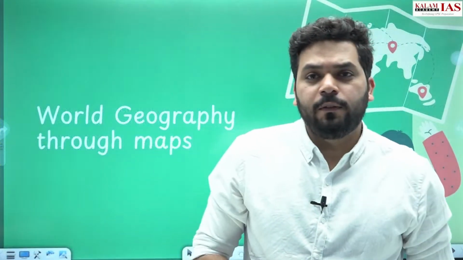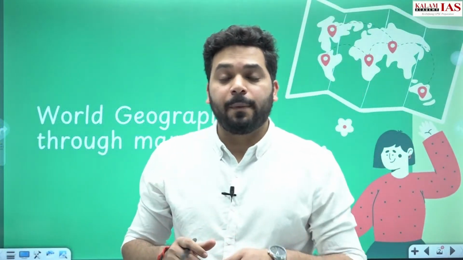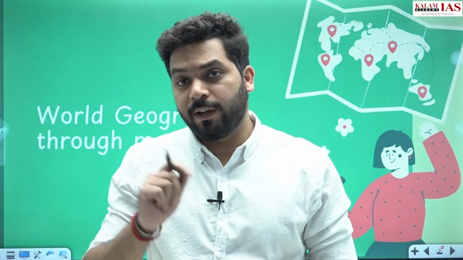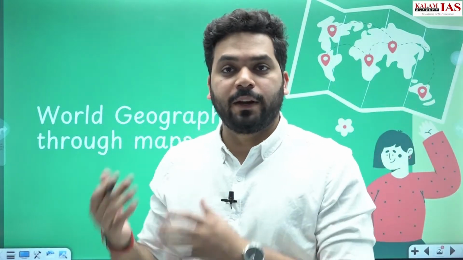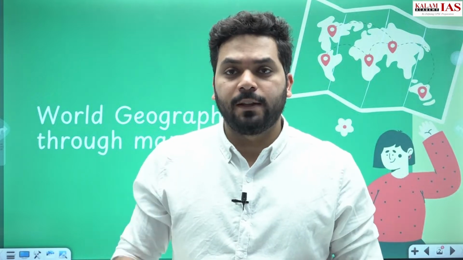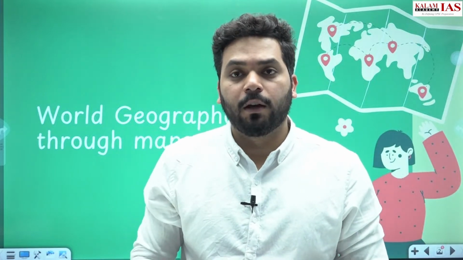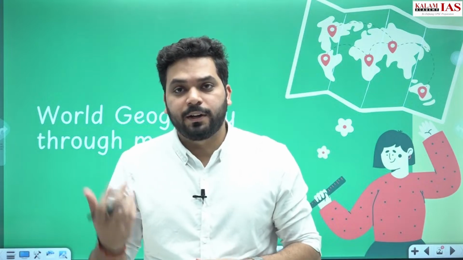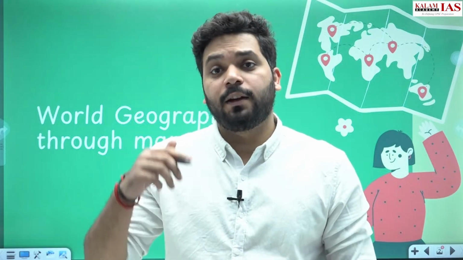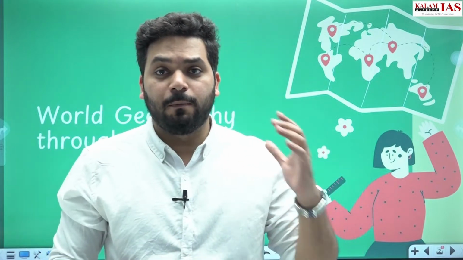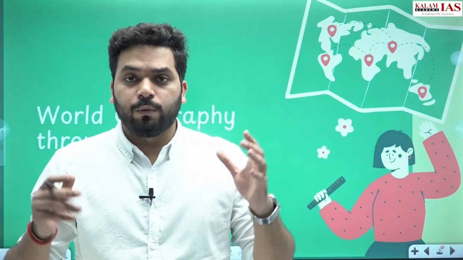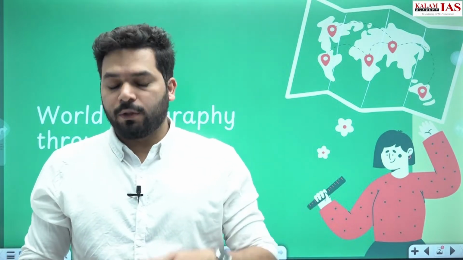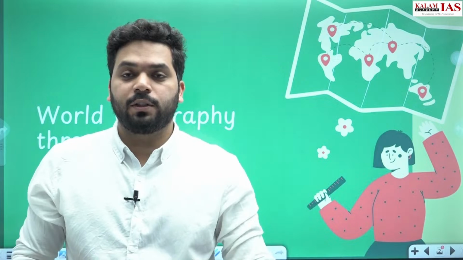So now we will start with the continent-based mapping. Before this, we have already completed the broad framework through tricks, a lot of tricks, like for the Equator, Tropic of Cancer, Tropic of Capricorn, Prime Meridian, and then the countries around the Mediterranean Sea, the countries around the Caspian Sea, Black Sea, Red Sea, and the countries and states which are passing through Indian Standard Time.